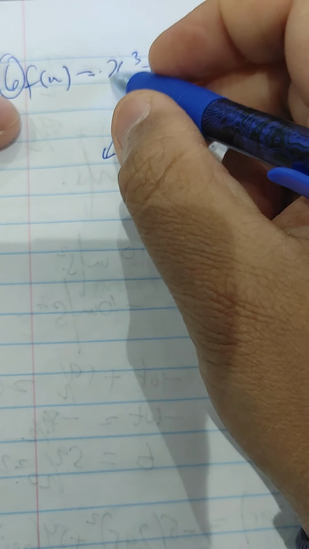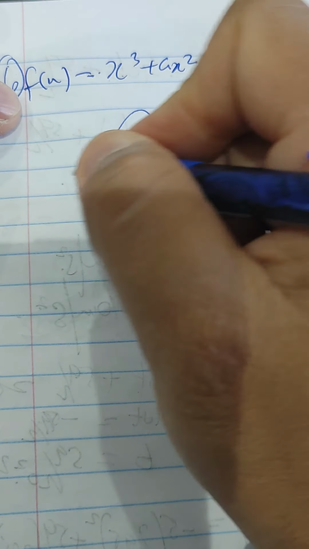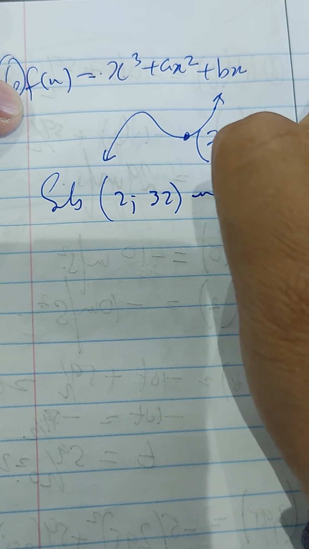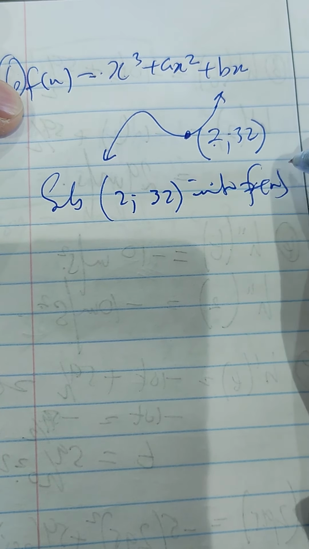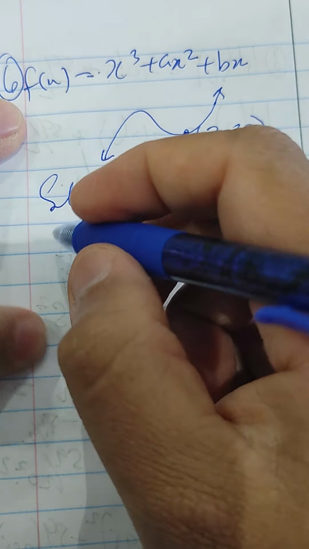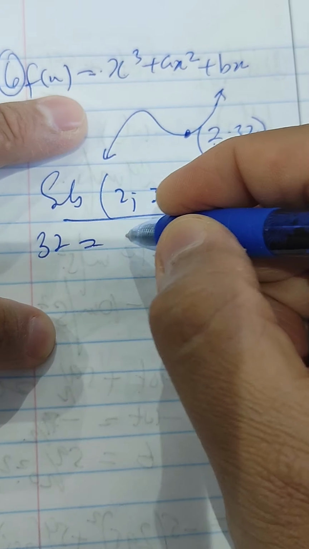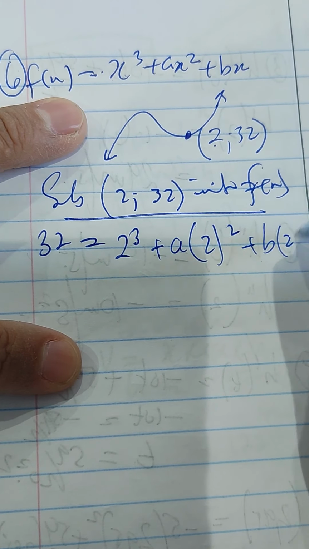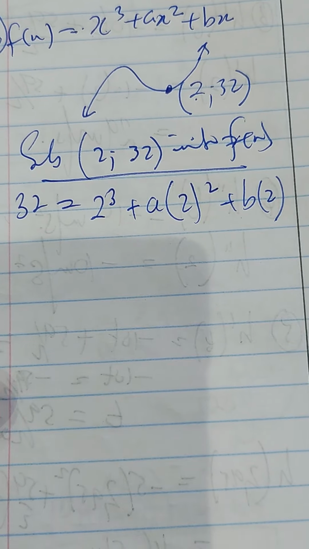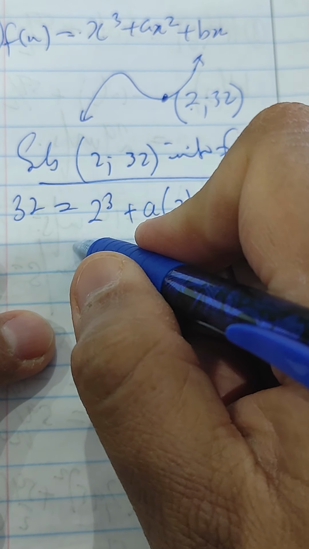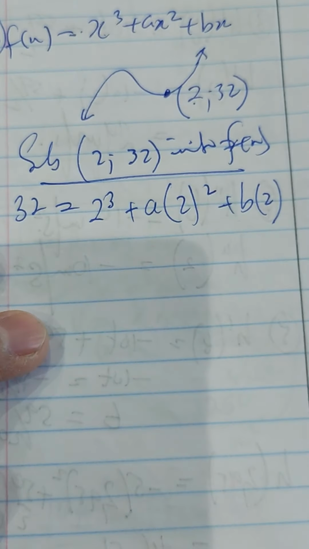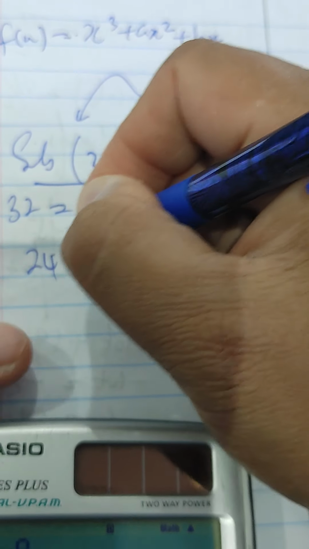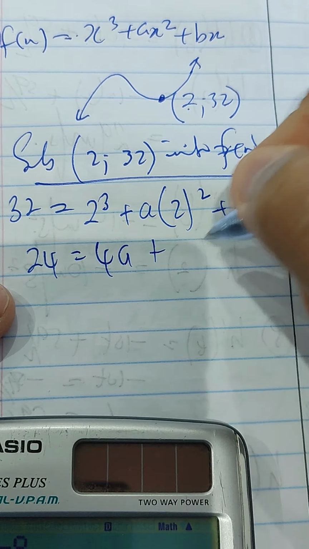Which means if I substitute x into here, I'll get the y out. So in other words, we'll substitute 2 and 32 into f of x. So you have 32 equals 2 cubed plus a times 2 squared plus b times 2, which in turn gives us 8. 32 minus 8 is 24, equals 4a plus 2b.